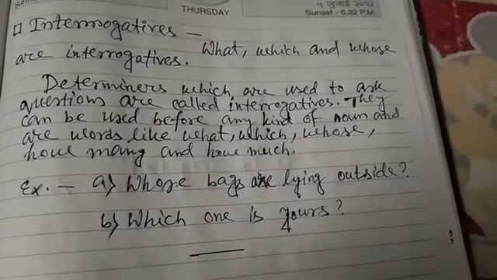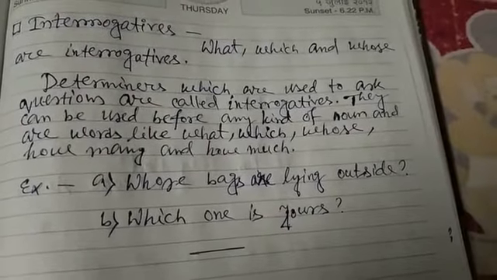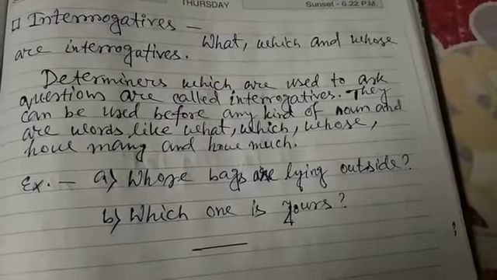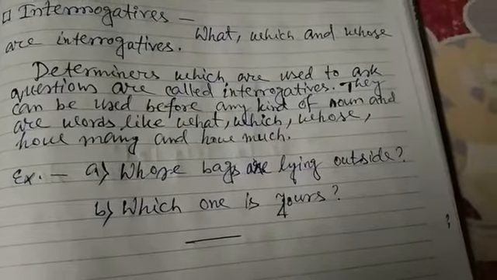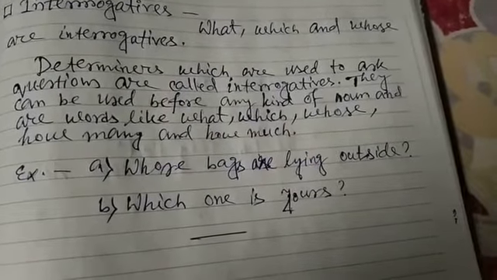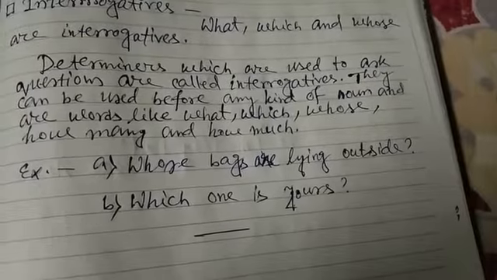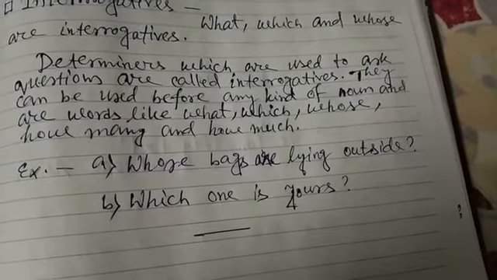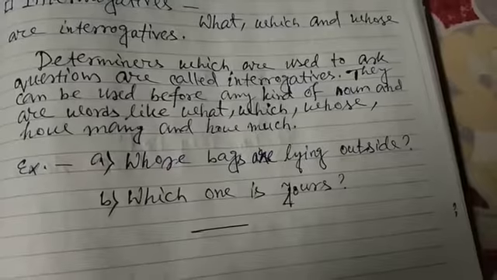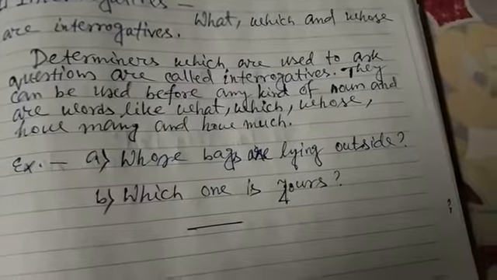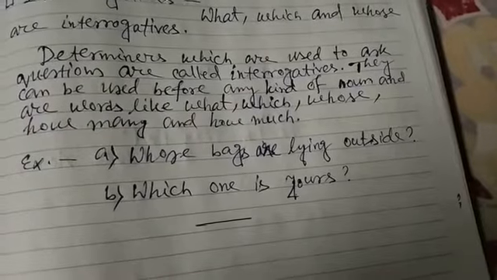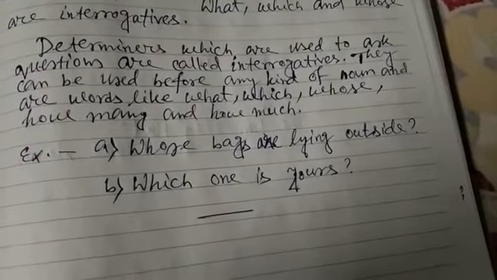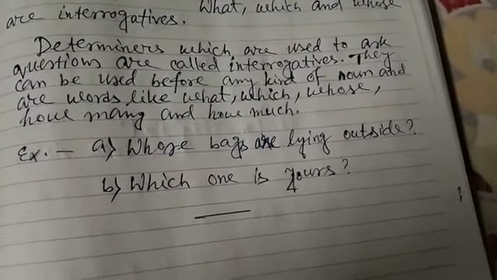Next, interrogatives. What, which, and whose are interrogatives. Determiners which are used to ask questions are called interrogatives. They can be used before any kind of noun and are words like what, which, whose, how many, and how much. Example, A, whose bags are lying outside? B, which one is yours?